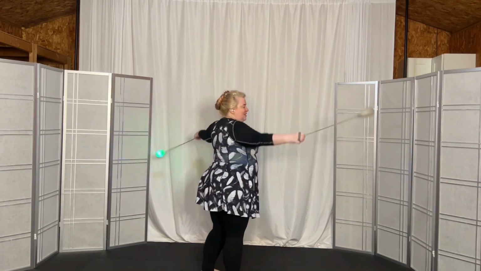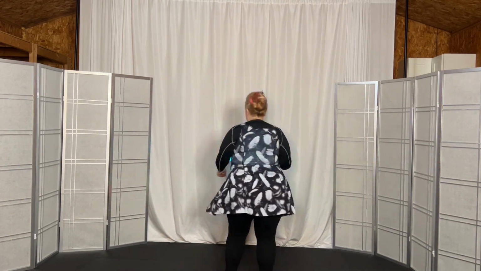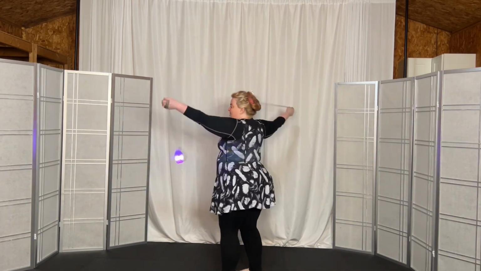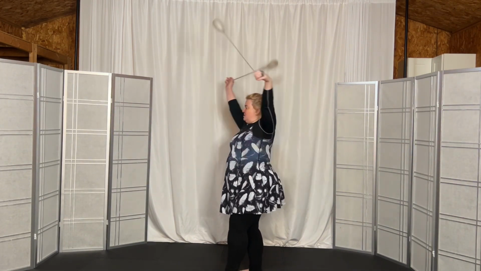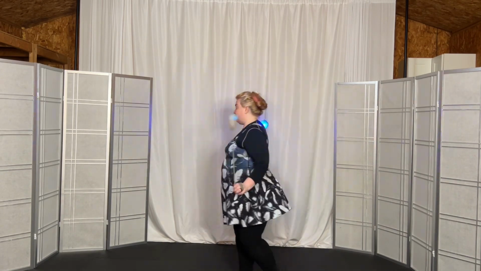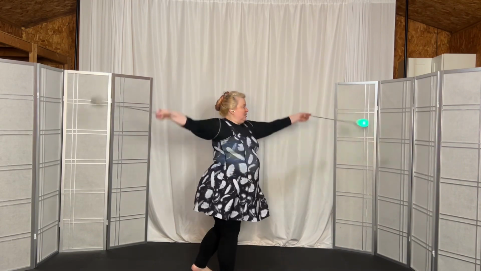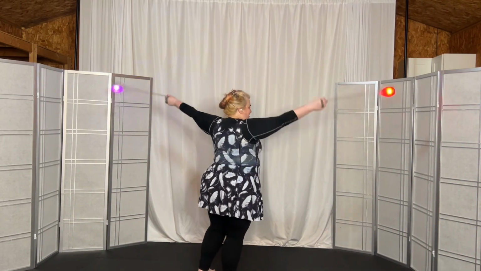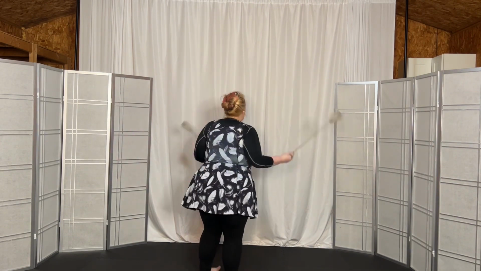anti-spin, right flip, left flip, right flip, left flip, right flip, left flip, anti-spin, in-spin, anti-spin, left flip, right flip, left flip, right flip, left flip, right flip, anti-spin, in-spin, anti-spin, and turn back to overhand.